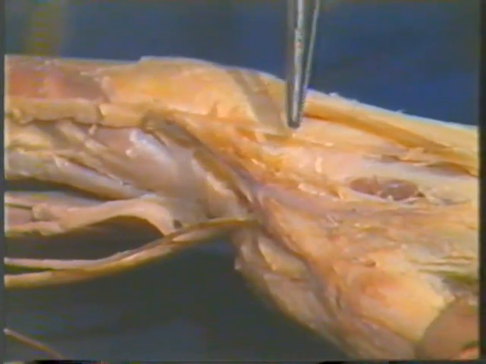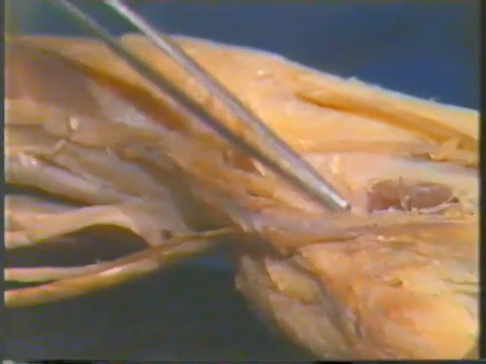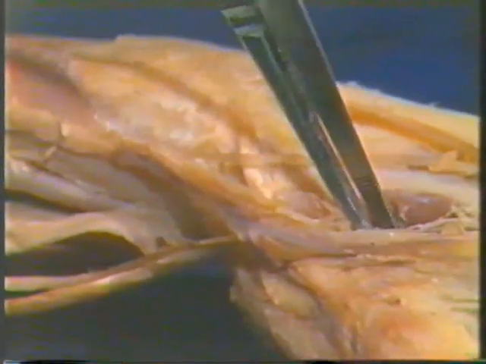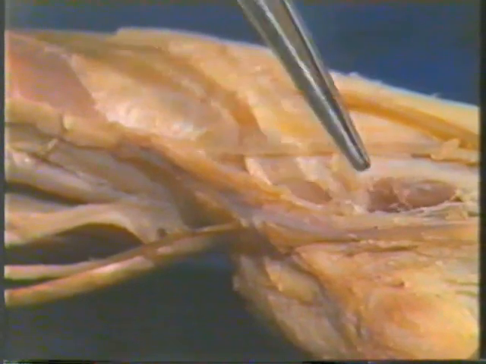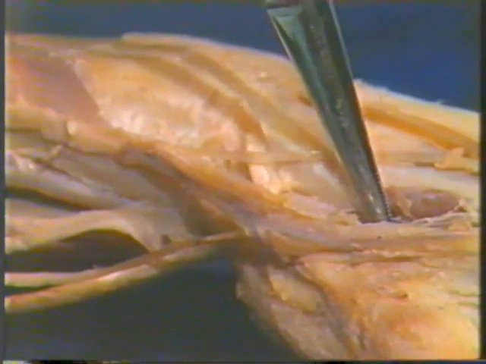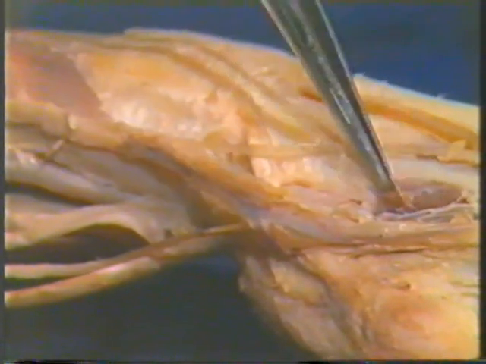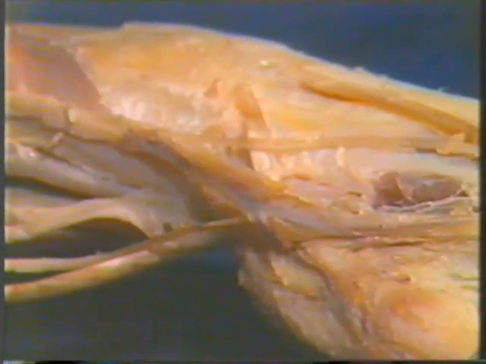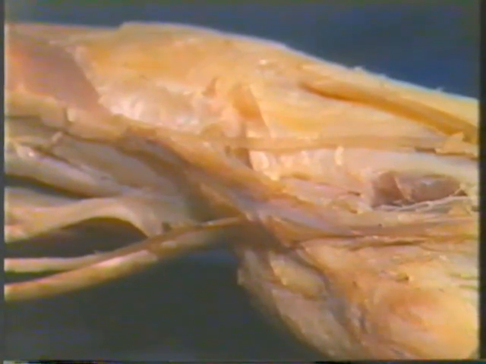Observe that the artery enters the first interosseous space between the two heads of the first dorsal interosseous muscle. In the palm, it gives off the princeps pollicis artery to the thumb and the radialis indicis artery to the radial side of the index finger. It pierces the adductor pollicis to become the deep palmar arch.